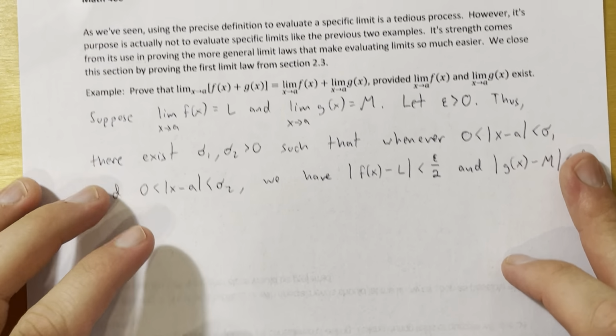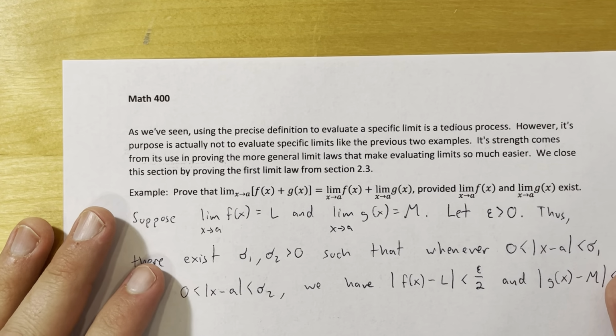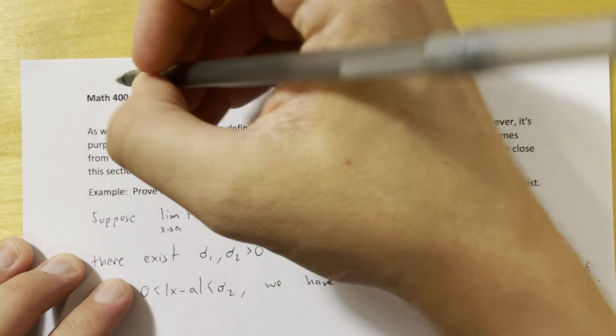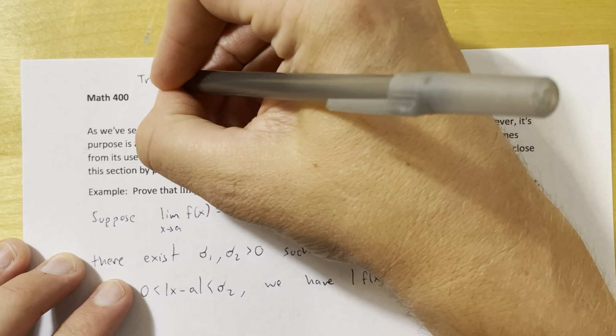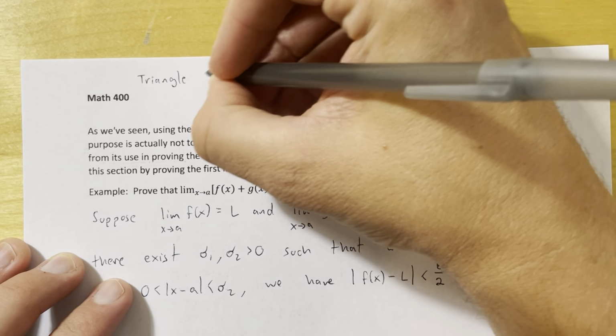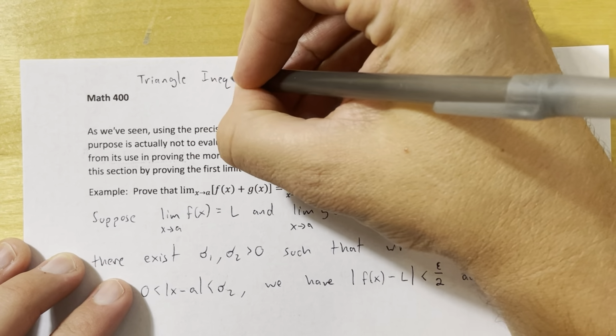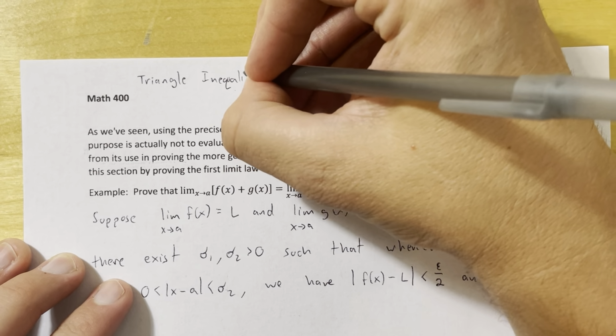Now, before we go any further, I want to state something that you should have learned at some point but may have forgotten. It's called the triangle inequality, because we're going to use this inequality.